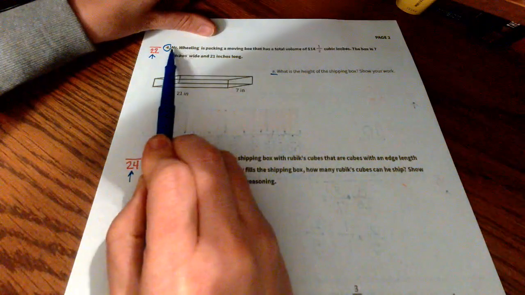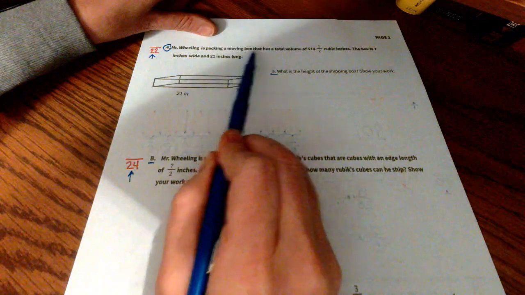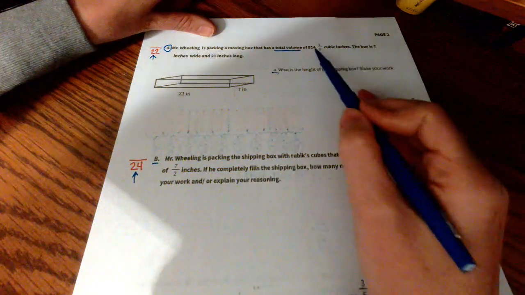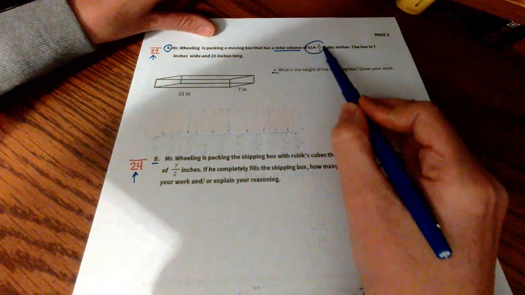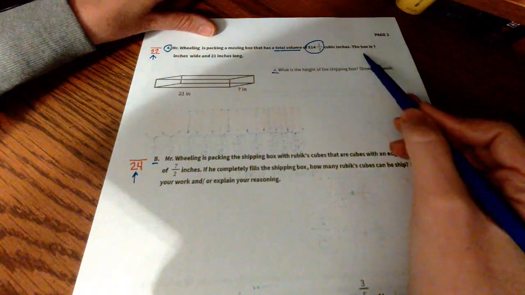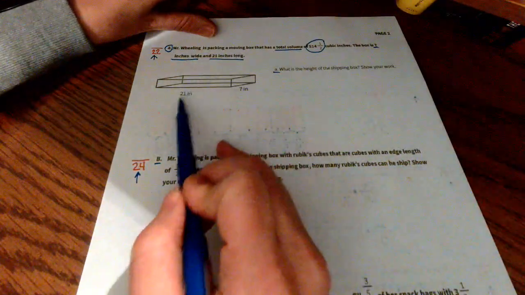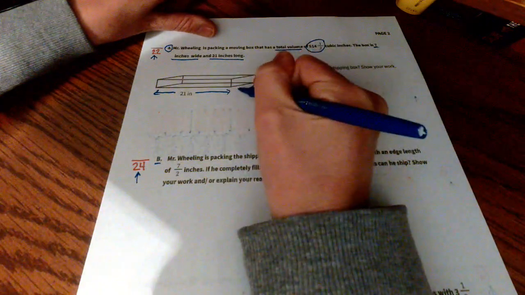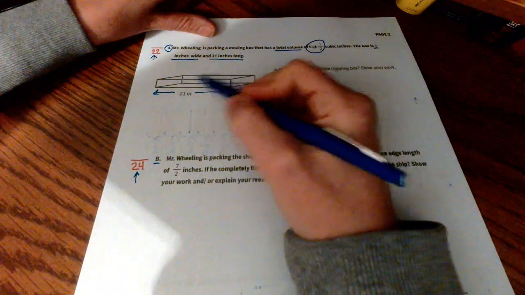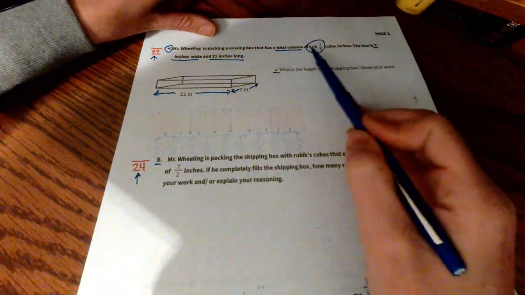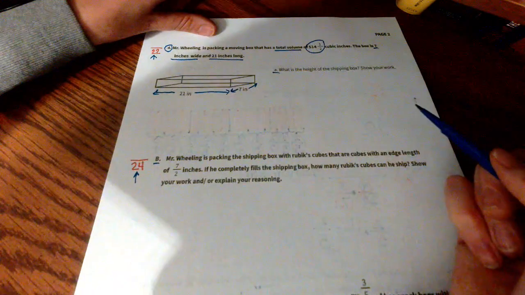All right, number 4. Mr. Wheeling is packing a moving box that has a total volume, that means how much space is in the box, of 514.5 cubic inches. The box is 7 inches wide and 21 inches long. I can see that here on the model. It's 21 inches from this corner to that corner, and 7 inches from that corner to that corner. Inside the box, if I was to measure it in cubic inches, would be 514.5 cubic inches.